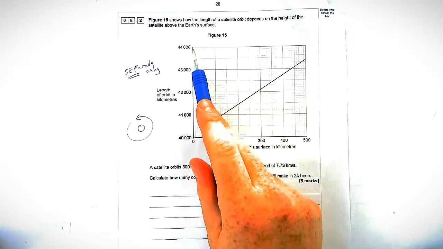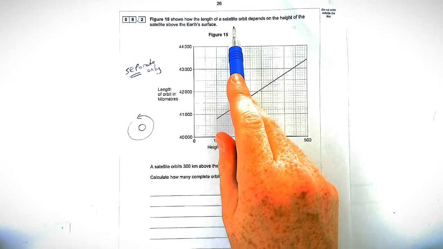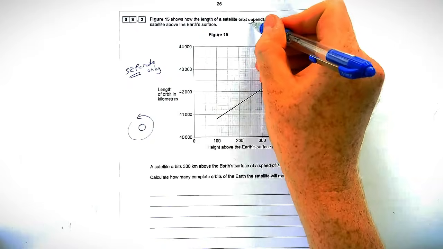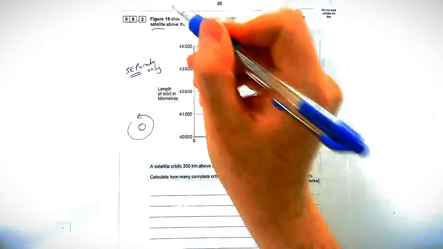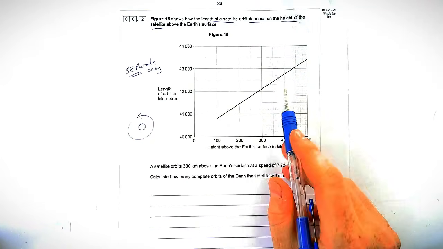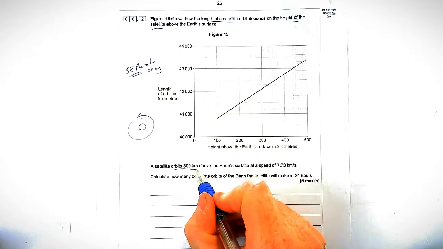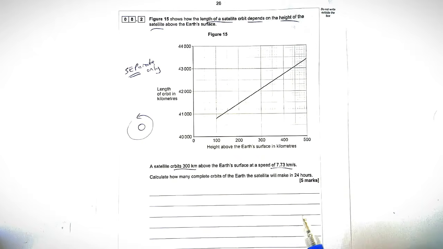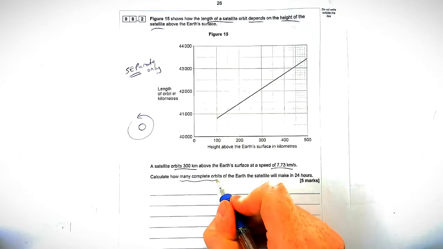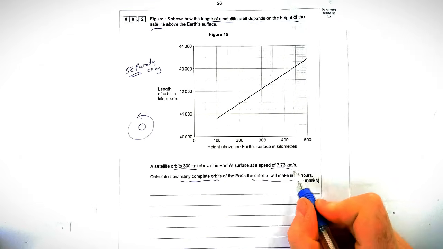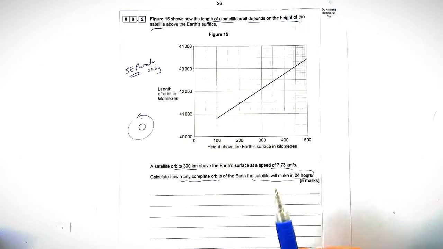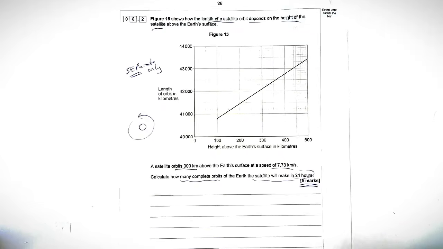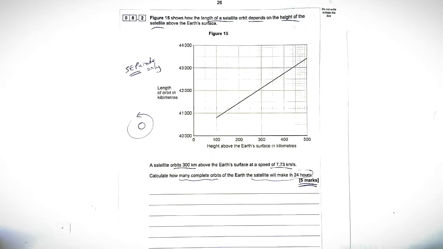So there's an awful lot of information there, and it's 5 marks worth of working out we've got to do in the question. Now, because there's a graph, there's always got to be something to work out from the graph. So that's the first thing we're going to do. Even if you can't get all marks in this question, let's at least use the graph successfully. It says the satellite is orbiting 300 kilometers above the Earth's surface. This axis shows height above the Earth's surface, so let's use the graph to find out something else.